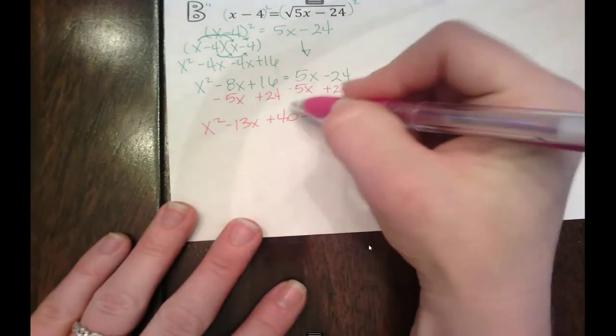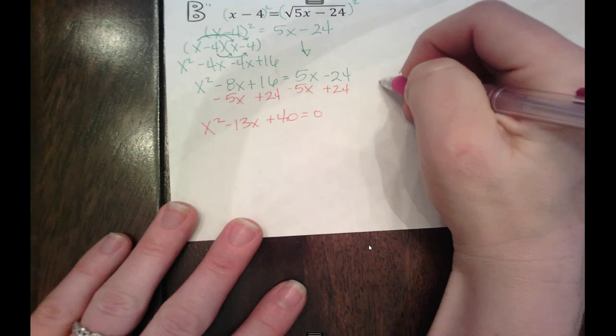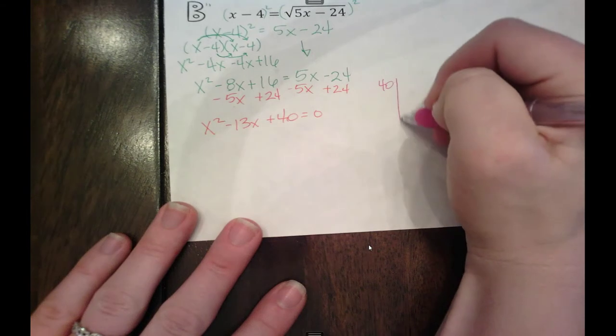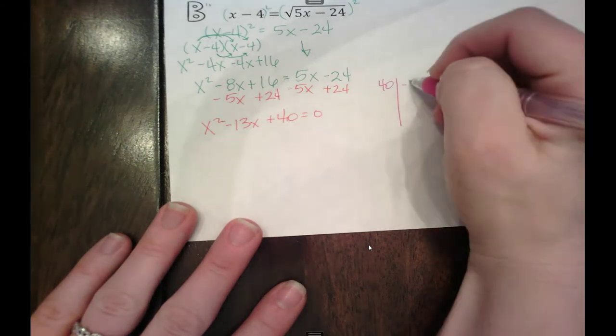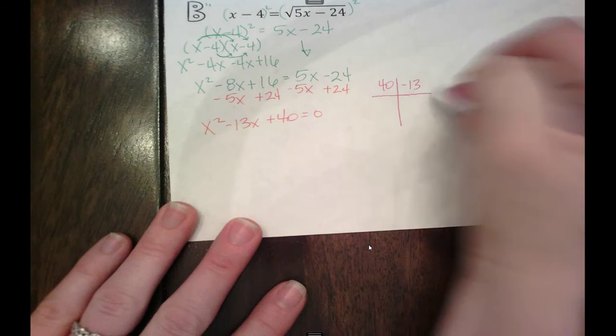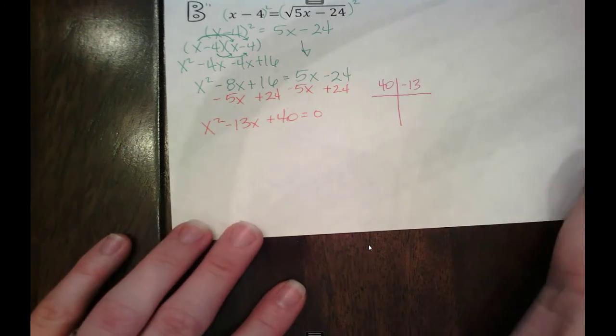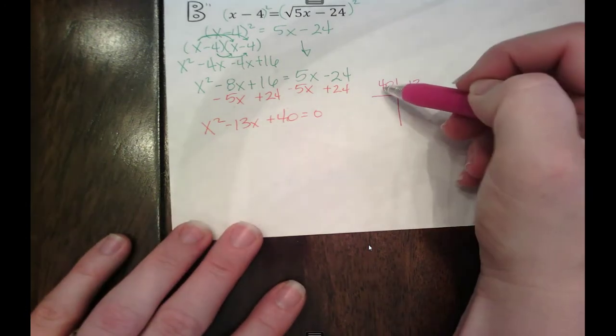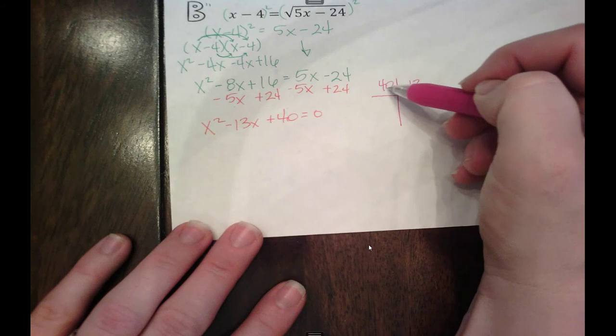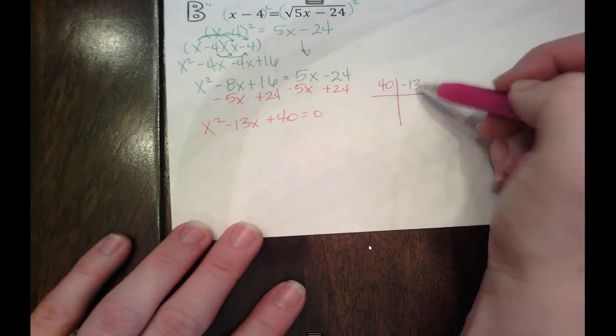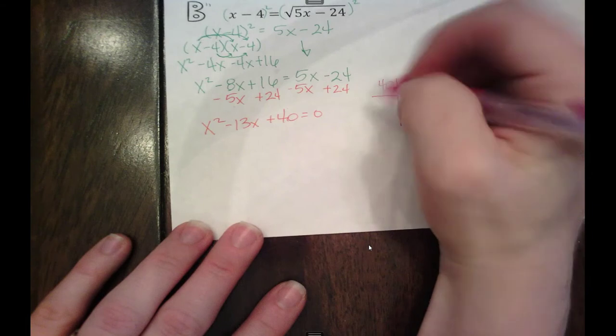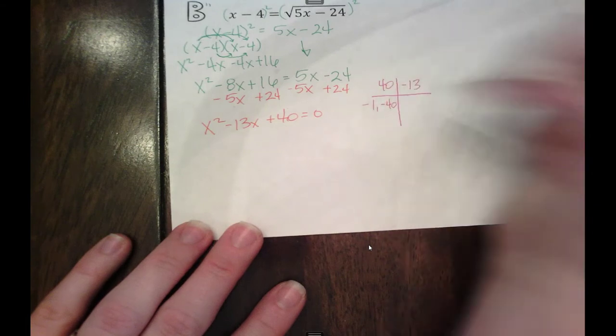So remember, we take a times c, so 1 times 40, that's 40. And b is negative 13. I'm going to flip back to my notes, and if this number is positive and this number is negative, that means both of my factors have to be negative.